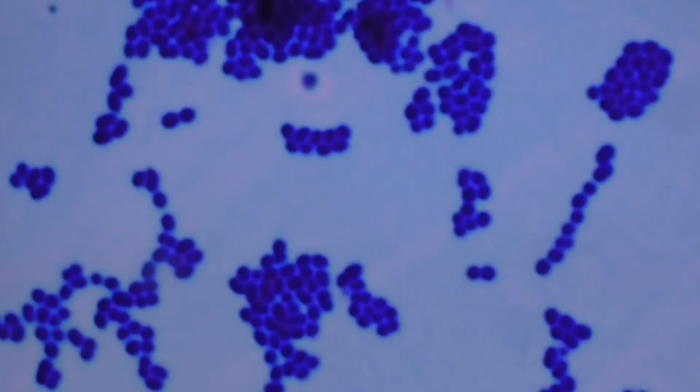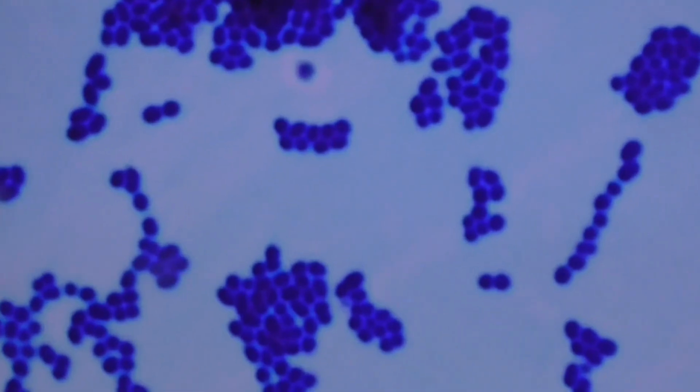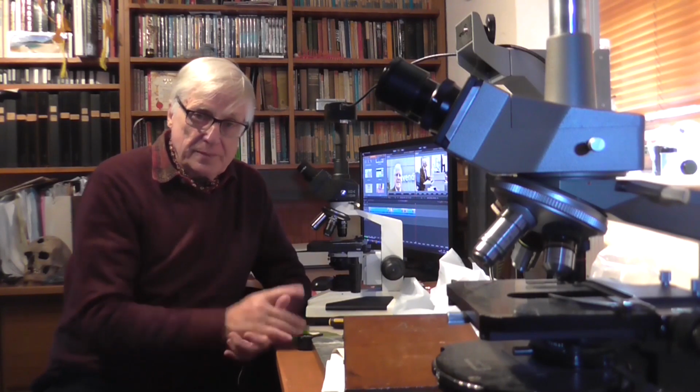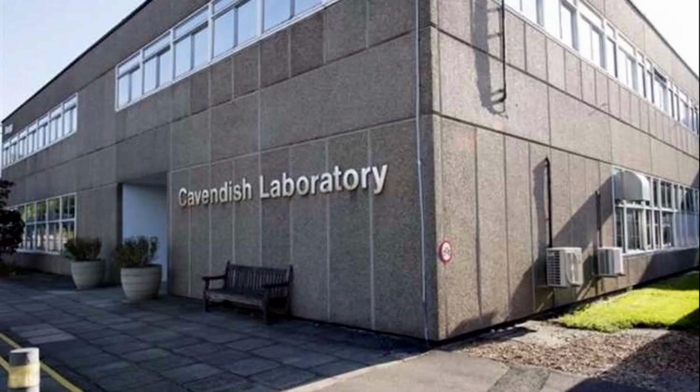Now, you can't see much detail of bacteria under a light microscope. They really are too small. They're about the smallest things you can see. To see details of bacteria, we need the scanning electron microscope. I don't happen to have one of those here, so it means going to see my very good friends at the Cavendish Laboratory in Cambridge. University of Cambridge, the Cavendish Lab.